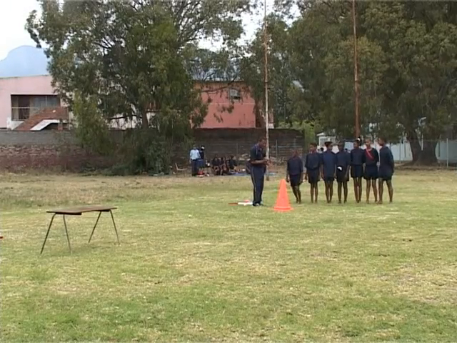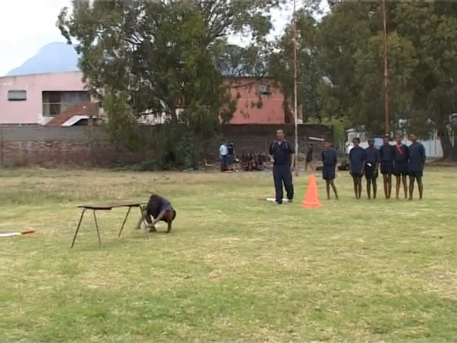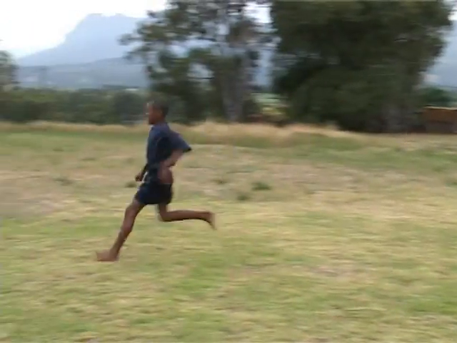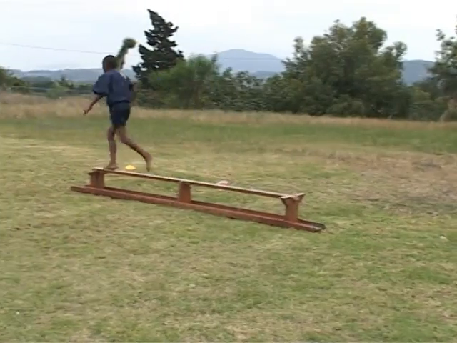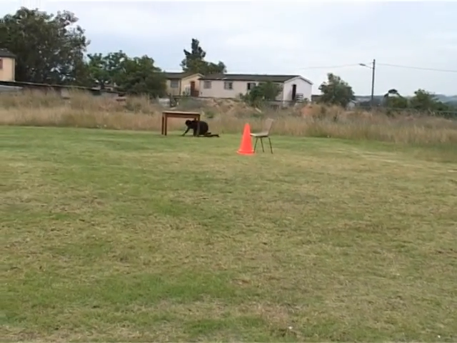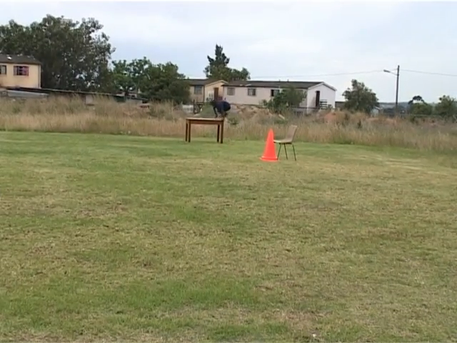This is the beginning of an obstacle course. Look, a good demonstration run is necessary to allow learners to comprehend what is expected of them. The practice run is completed, so every learner knows now what is expected of them.